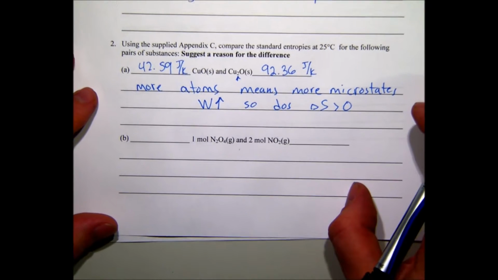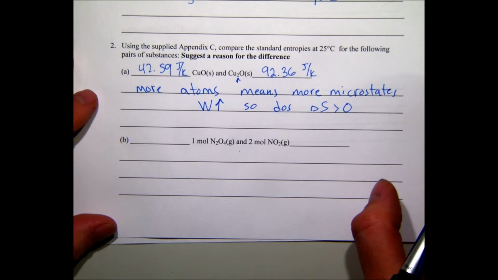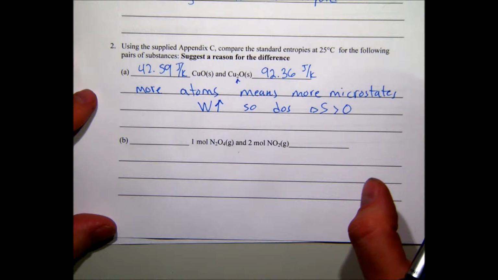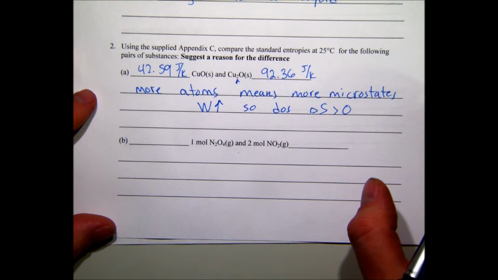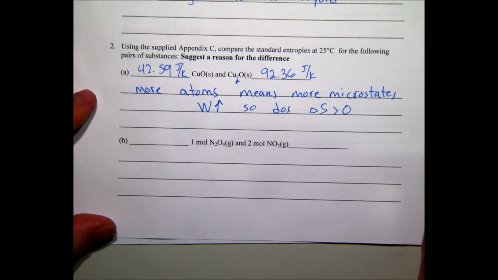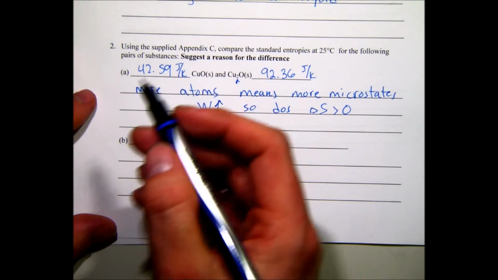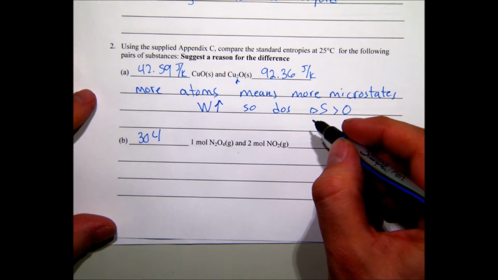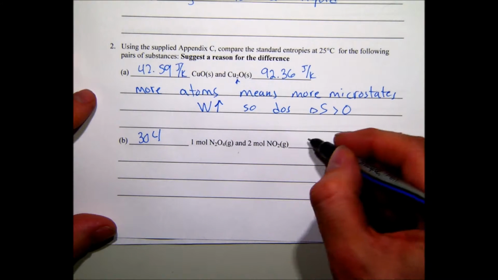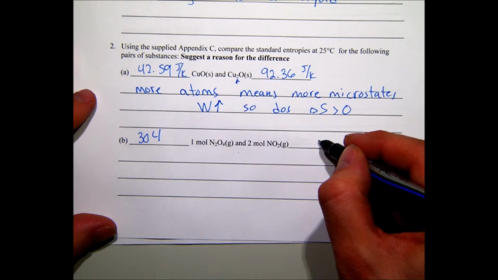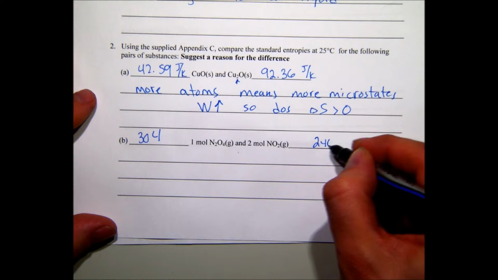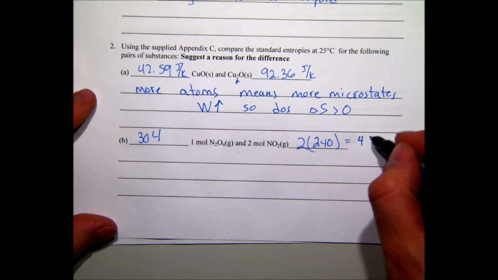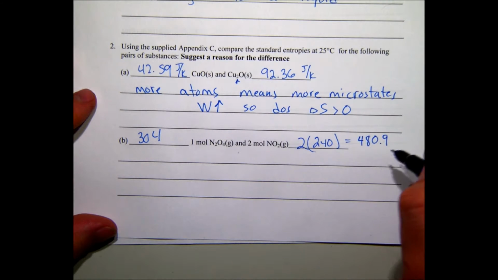But the next is 1 mole of dinitrogen tetroxide and 2 moles of nitrogen dioxide. N2O4 is 304, and 1 mole of nitrogen dioxide is 240, but we have 2 of them, so that's 480.9.